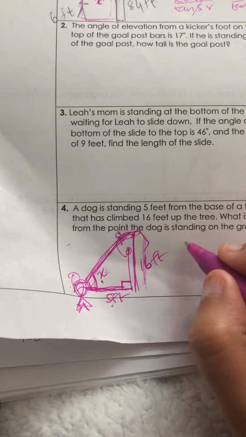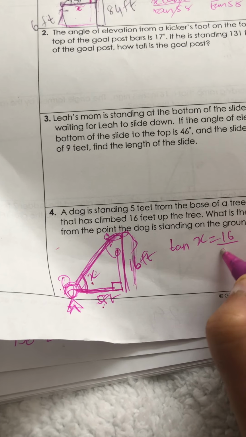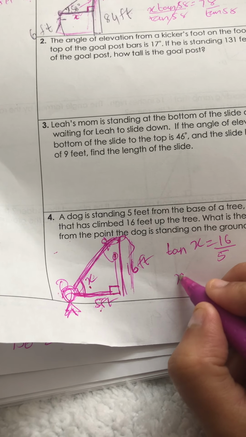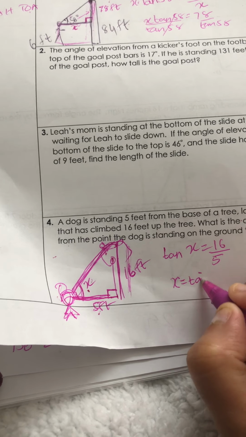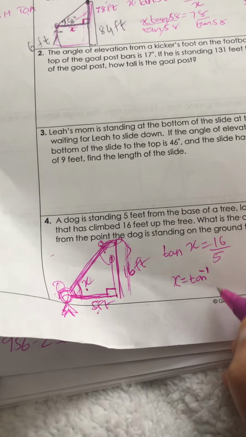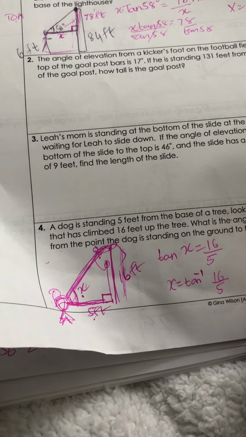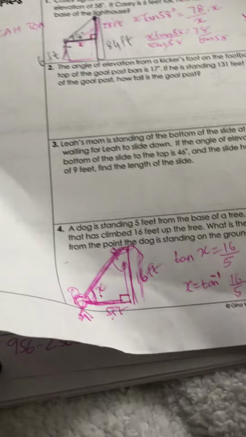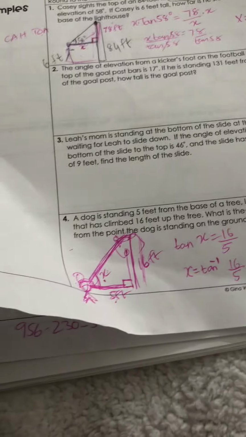I need to find angle x, so tangent of x equals opposite over adjacent. When finding the angle, I take the inverse tangent, tangent to the power negative 1, of 16 over 5. I get x equals 72.6 degrees. So the angle formed by the dog looking at the cat is 72.6 degrees.